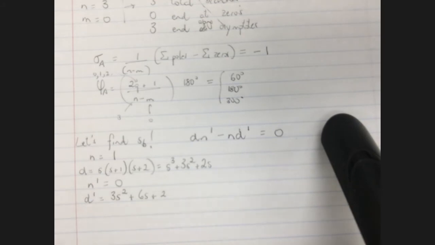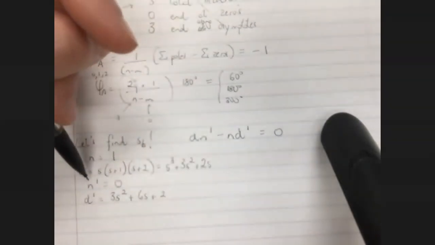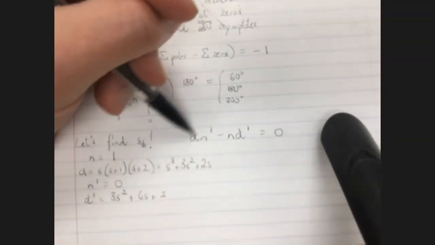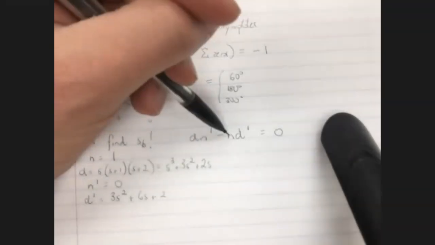So then if I apply this to these formulas, notice this part actually goes away because n prime equals 0. So this disappears, n equals 1. So from this formula, I get minus n times d prime. So minus 3s squared plus 6s plus 2 equals 0. And that's going to spit out my SB.